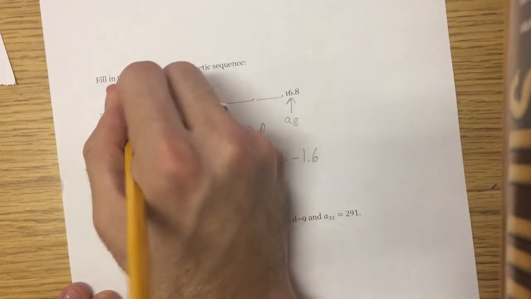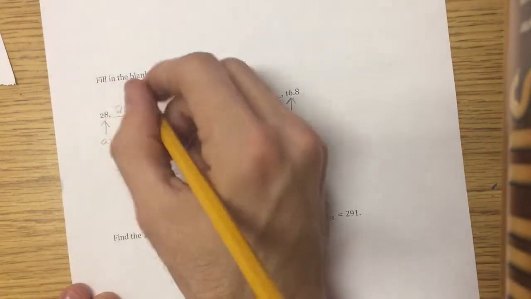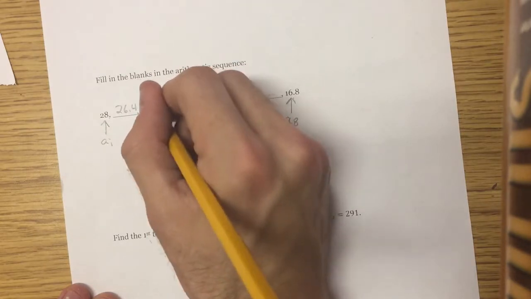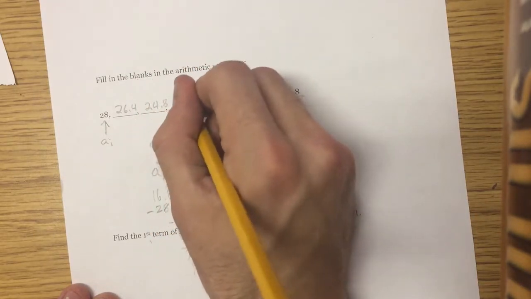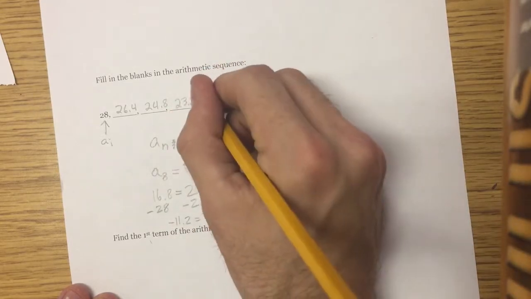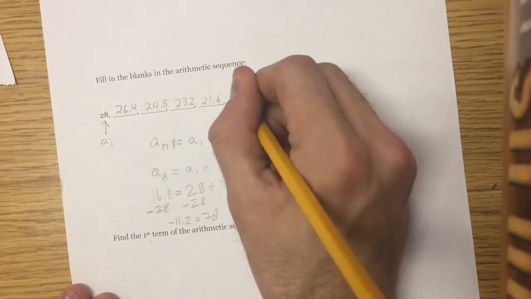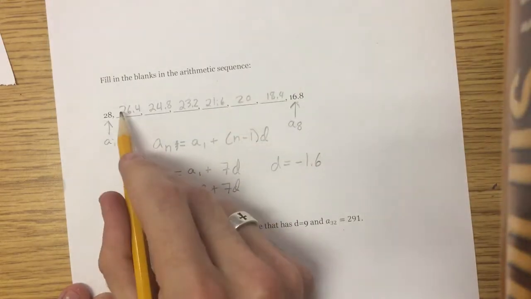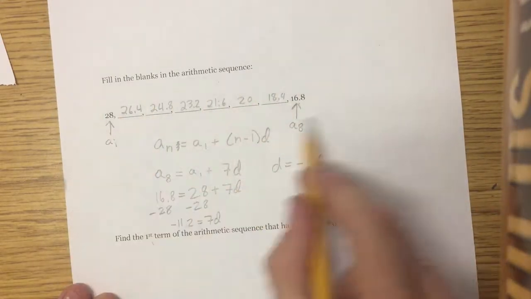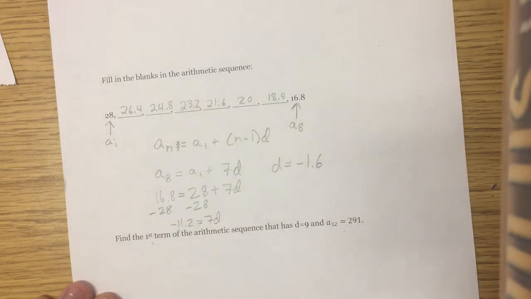So again, on the calculator, you can just say subtract 1.6, subtract 1.6, and we just keep going down by 1.6 till we fill in all of the blanks. And you'll notice there's a gap of 1.6 between all of these. That means we did it right. So we filled in those blanks.